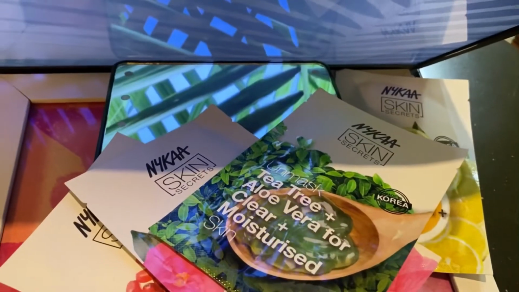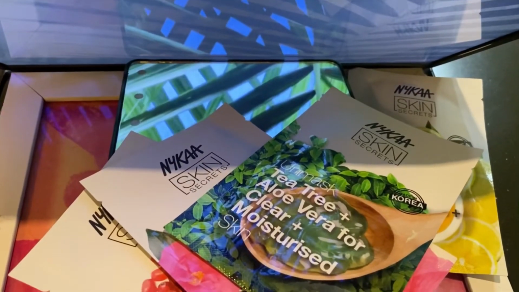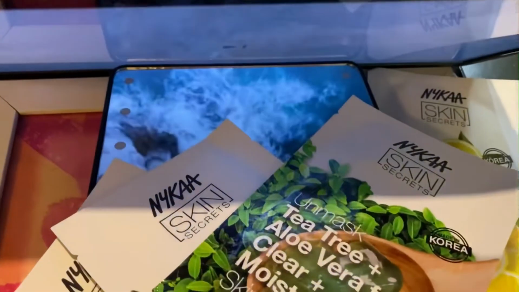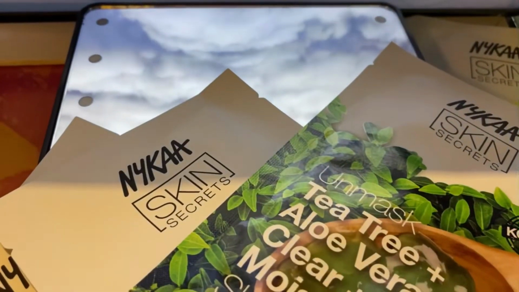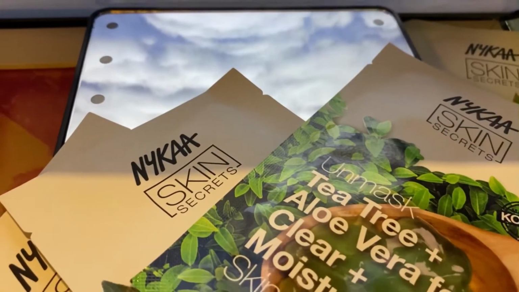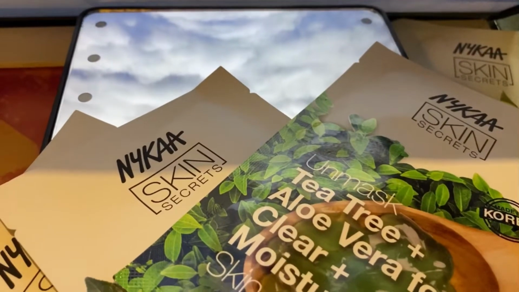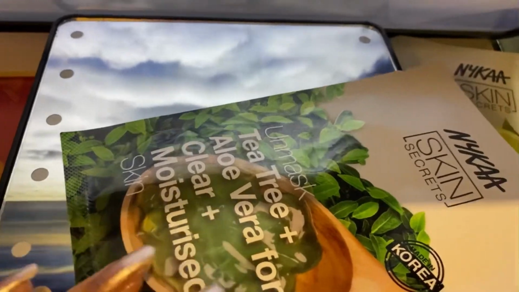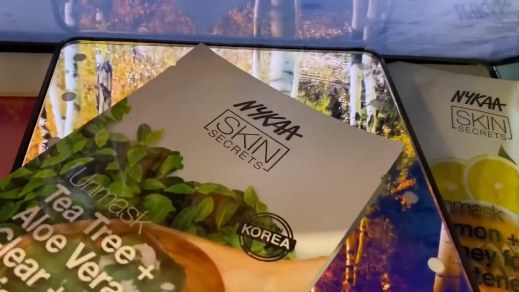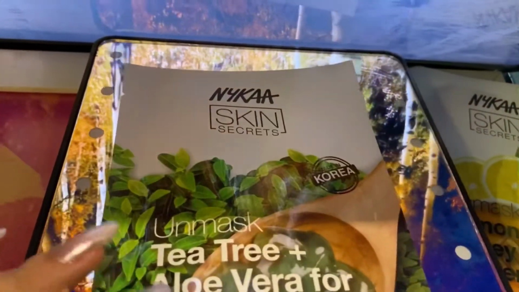For the second idea, I have taken sheet masks from Nykaa, and as you can see, I have chosen a moving image in this case now. So I'm just trying out different angles and different styles with this same subject.